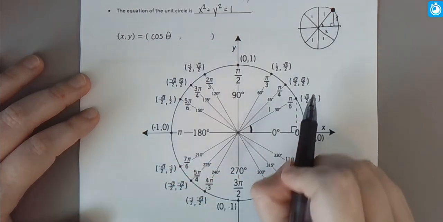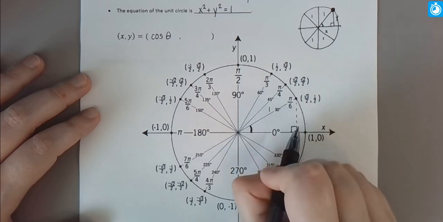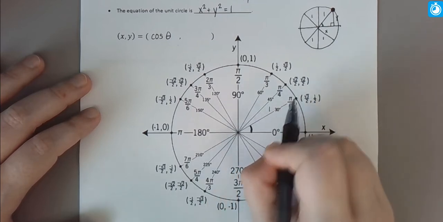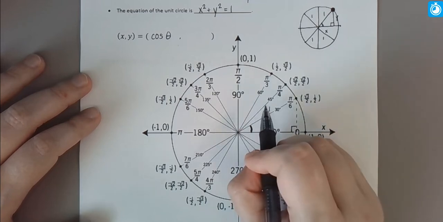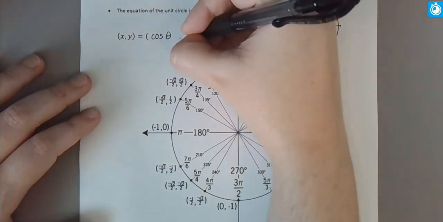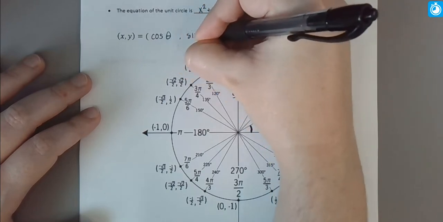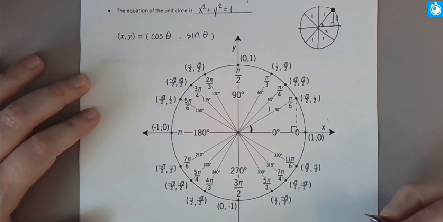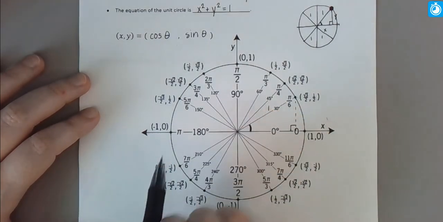Same thing for the sine. The sine is defined as our opposite, which is our y value, over our hypotenuse. Our hypotenuse is 1, so y over 1, which is just y, is going to be our sine value. So the y-coordinate at any location on the unit circle corresponds to the sine of our angle. And again, we can do that at any location.